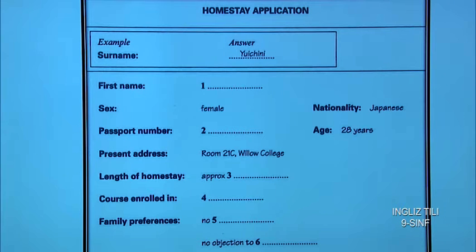Yes, what can I do for you? My friend is in homestay and she really enjoys it. So I'd like to join a family as well. Okay, so let me get some details. What's your name? My name is Keiko Yuchini. Could you spell your family name for me? It's Yuchini. That's Y-U-I-C-H-I-N-I.